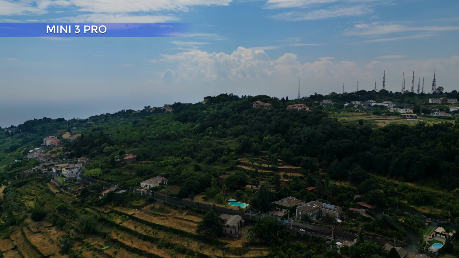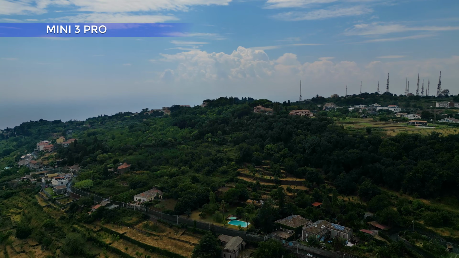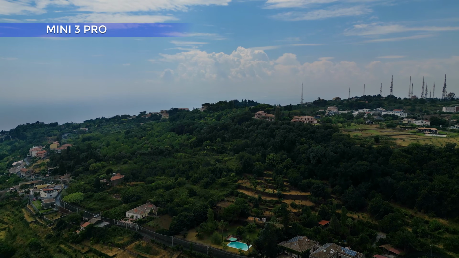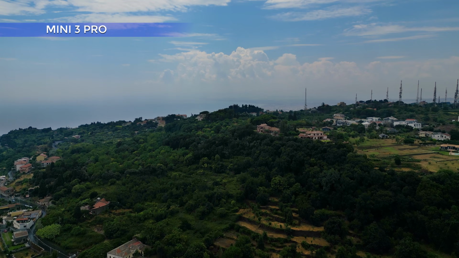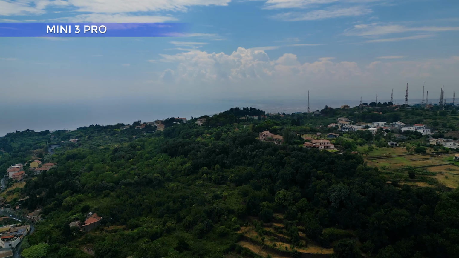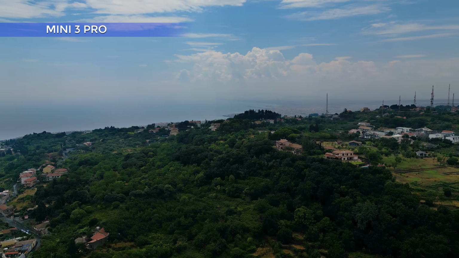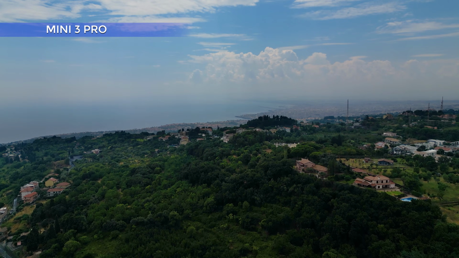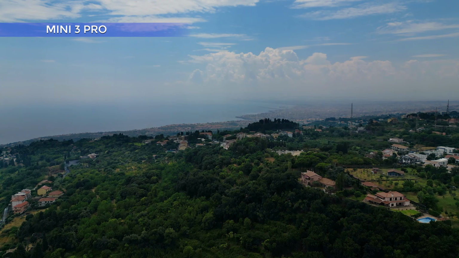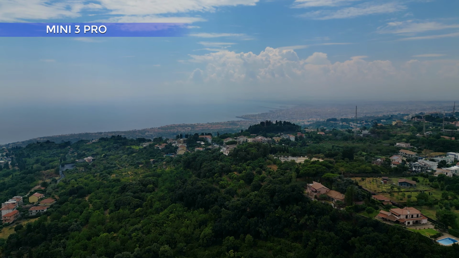In post-processing, in most cases I am able to recover the shadows by using masks to affect only the elements on the ground and leaving the sky as it is. With the first version of the firmware, the shadows were completely crushed, but after a number of updates, things have considerably improved. It is still a work in progress, but we are getting there.